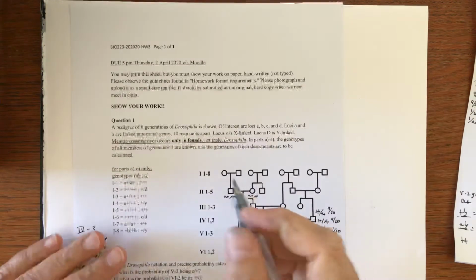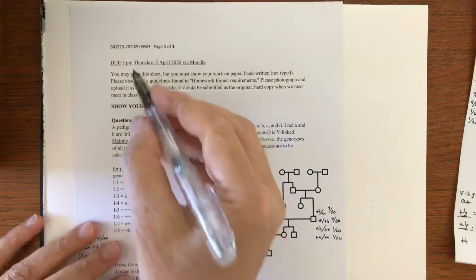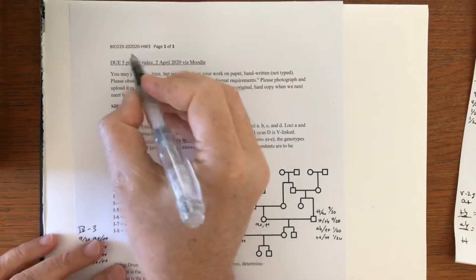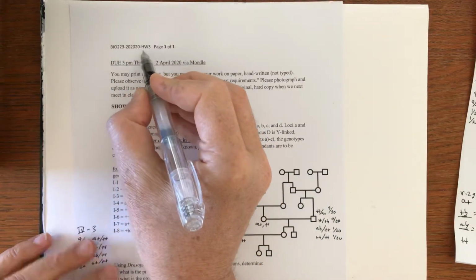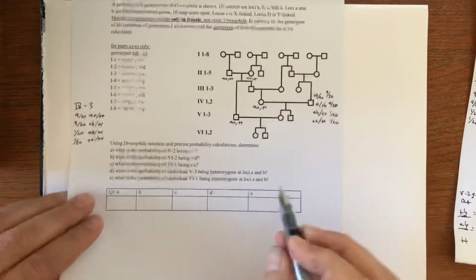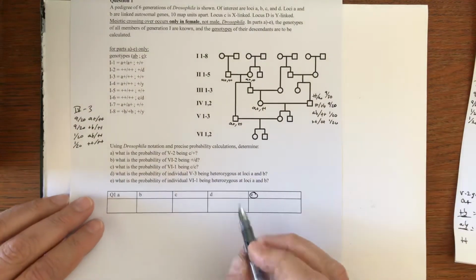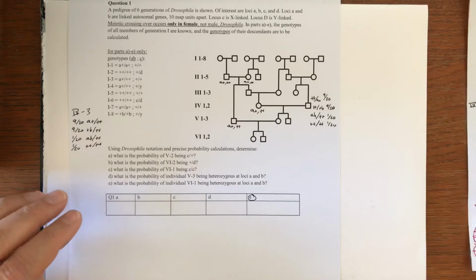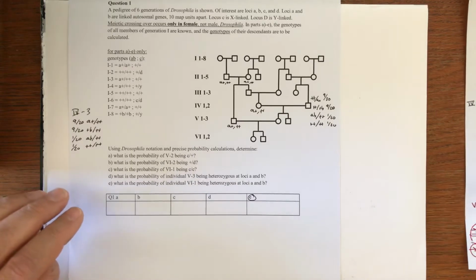This is for Biology 223 Genetics. This is a problem of semester 2020, homework 3. Now we'll be doing part E. Previously we did, what was it?